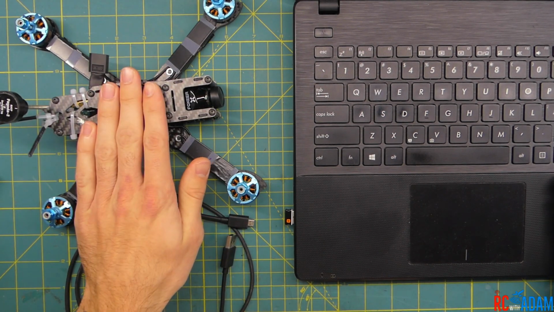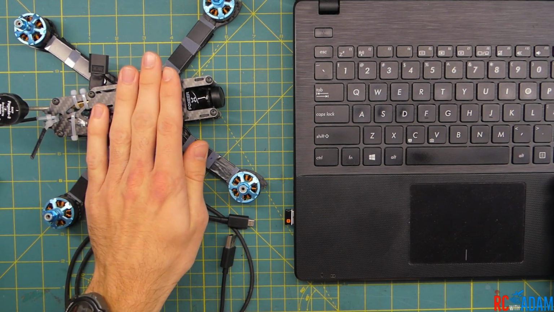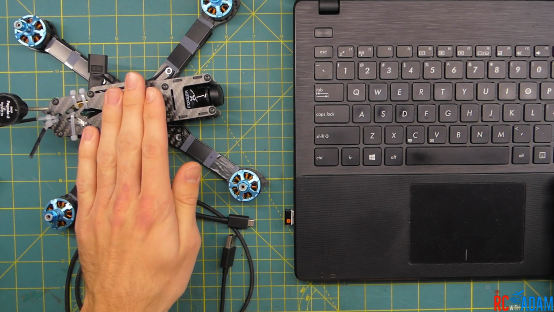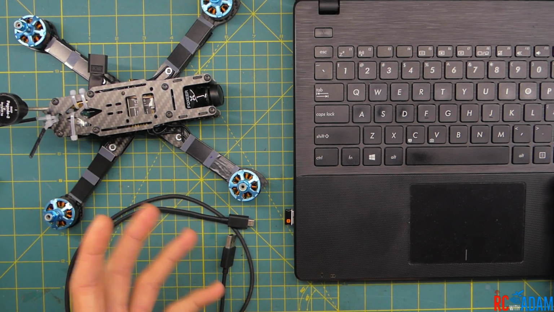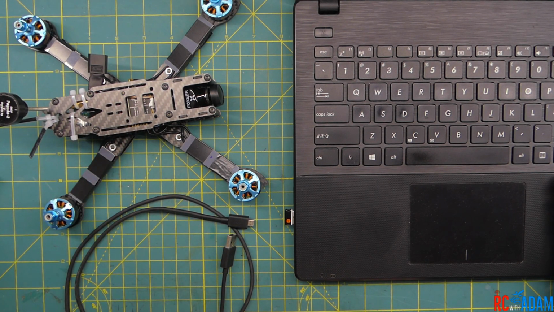Now, at this point, we are ready to connect to BetaFlight. Let me take a second here and explain, if you don't know what BetaFlight is, you probably do by now, but BetaFlight is an application that you download and install on your computer, and that is how we change all of the settings in the flight controller, and we do that by connecting the flight controller via USB cable to our computer.